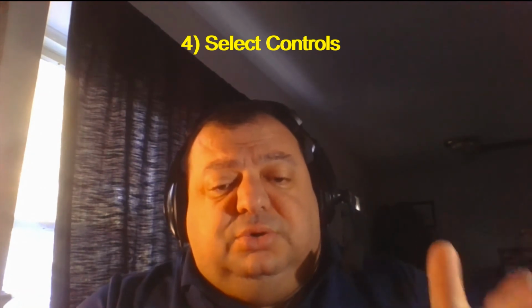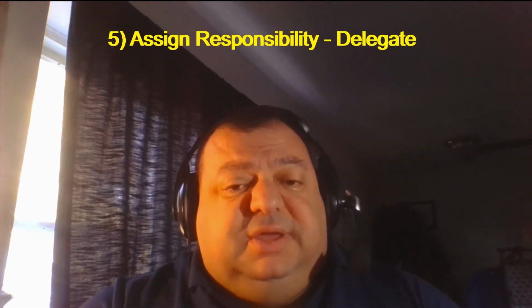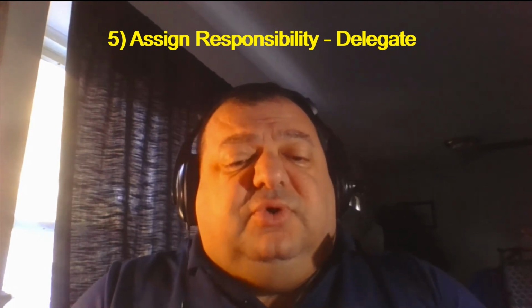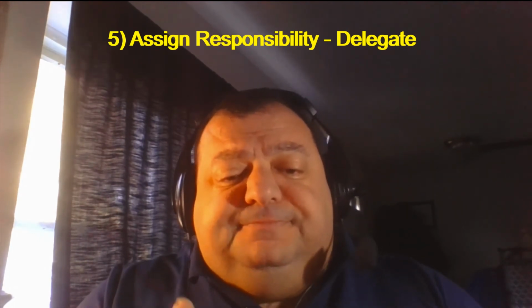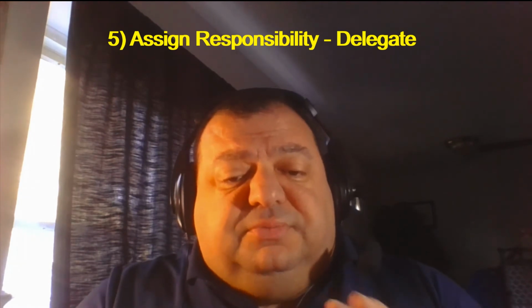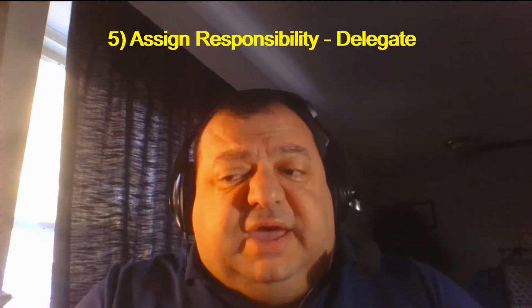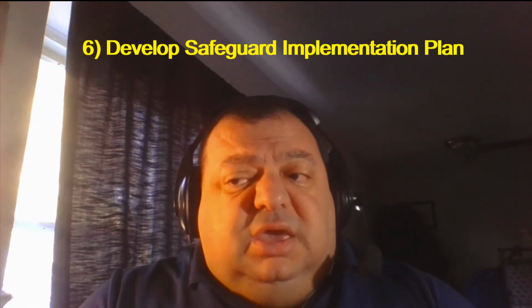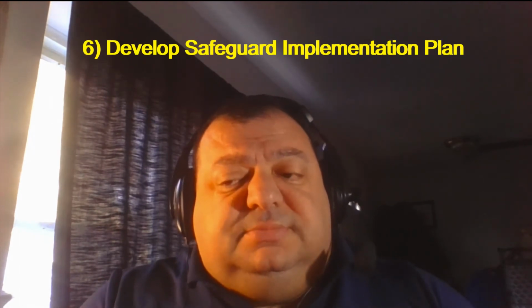Fourth is select the controls. So you say, okay, I'm going to do A, B, and C, and maybe L and M as options. Then you assign responsibility, which is simply managing, delegating who does what for whom. Sixth is develop a safeguard implementation plan. That's saying, here are the security controls, here's our timeline, and once you've decided who's going to do what for whom, you include that in the plan, and you say, hey, let's put it in action.